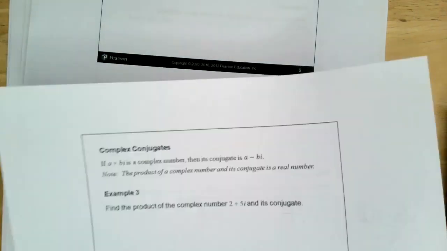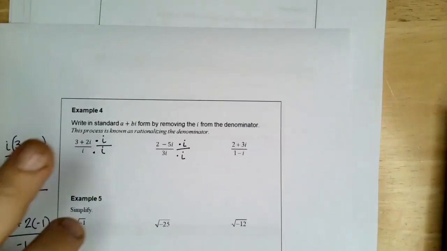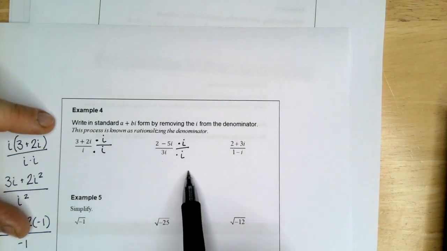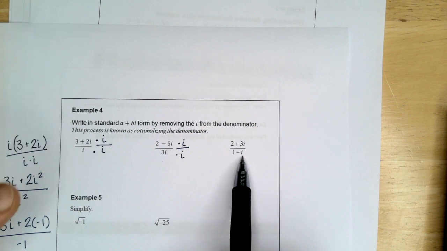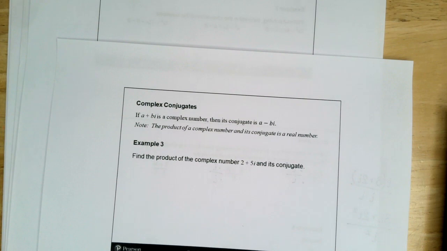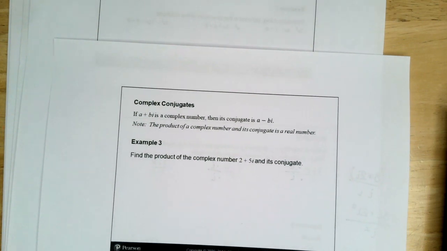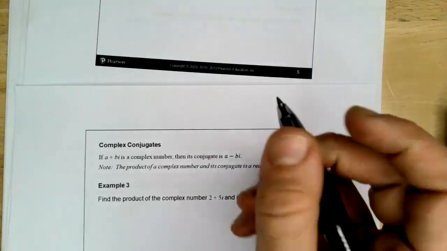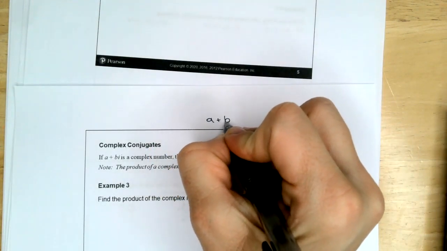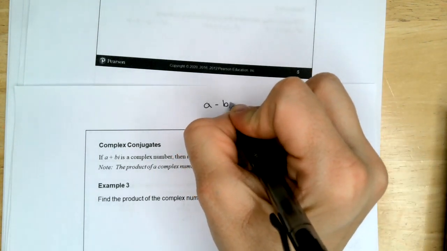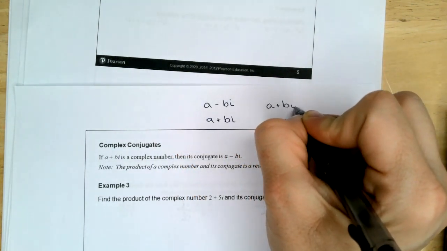However, I know I skipped this explanation because I wanted to show you that we are removing i from the denominator. This is how we do it. However, if we have 1 minus i, we need to use the complex conjugate of that term, okay? So if a plus bi is a complex number, then the conjugate is a minus bi. The only thing that we change is the sign. If it is a minus bi, the conjugate is a plus bi.